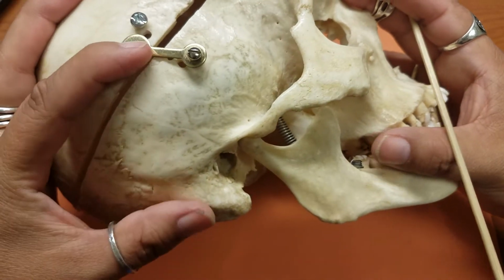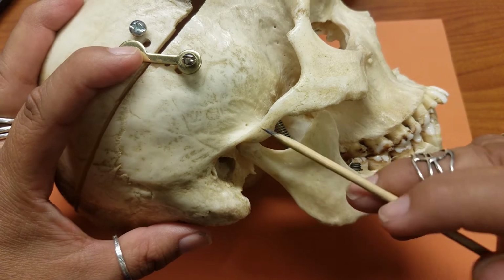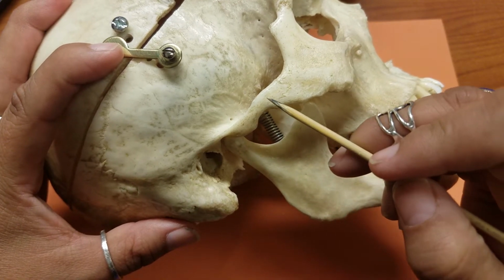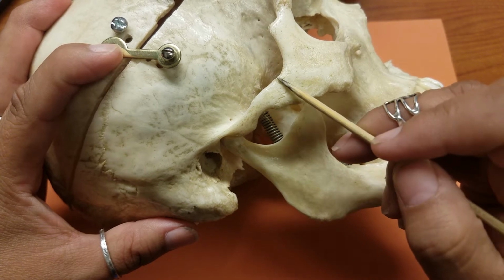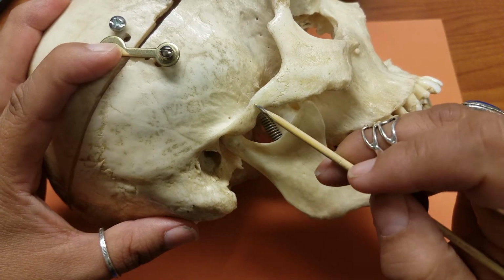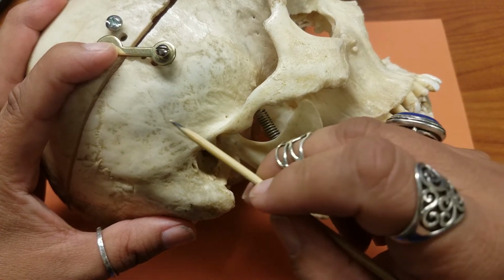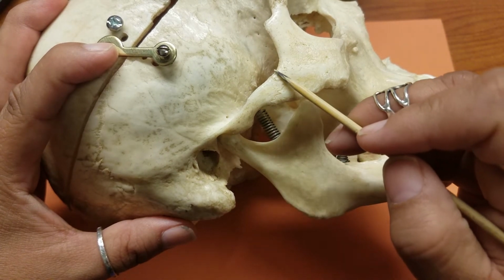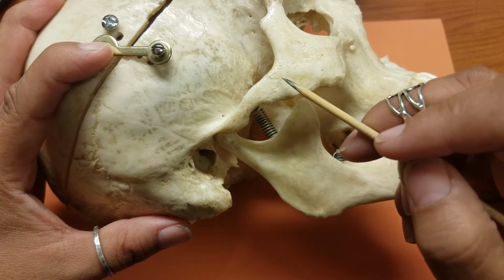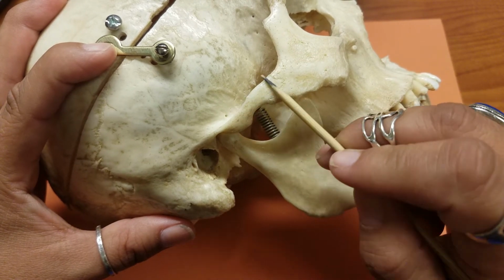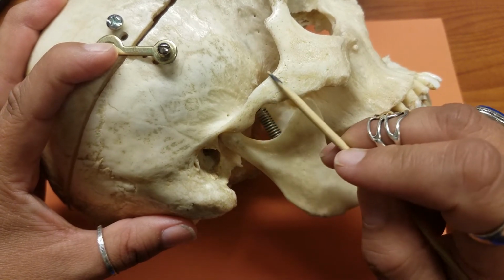While we're talking about processes, this temporal bone has a process that articulates with the zygomatic bone's process. So this is the zygomatic process of the temporal bone, and this is the temporal process of the zygomatic bone. Combined, these two form what's called the zygomatic arch.